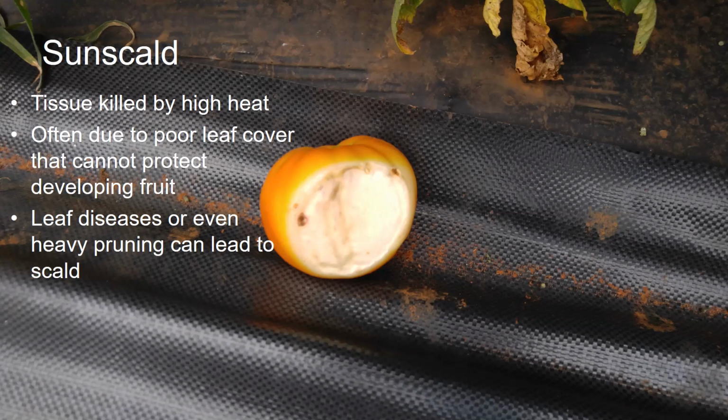So if you have a plant that gets a lot of leaf diseases, or if it's starting to lose its leaves because of a disease, then you can also see sun scald that will go along with it. And you'll see the sunken space on this side of it that causes the issue.